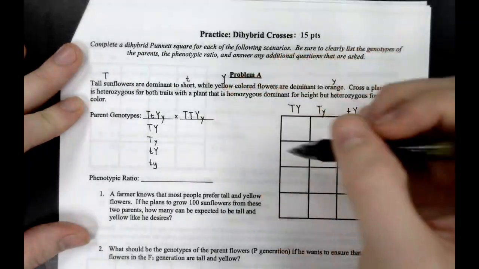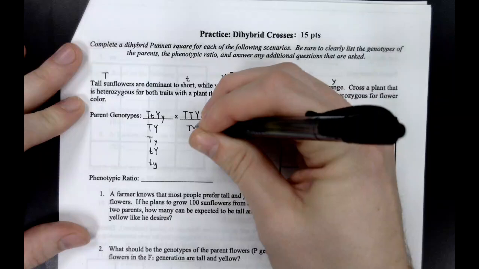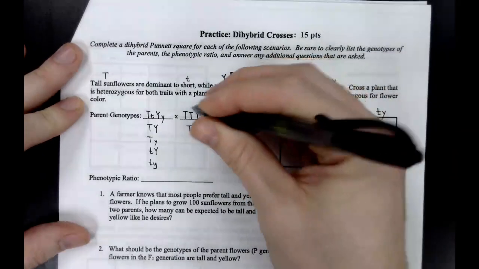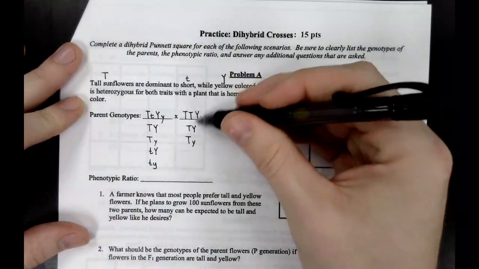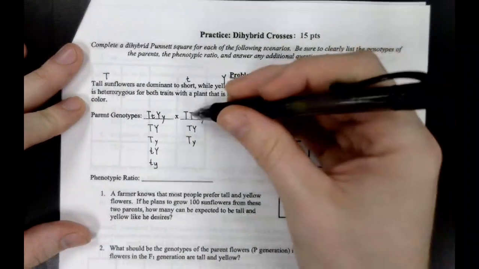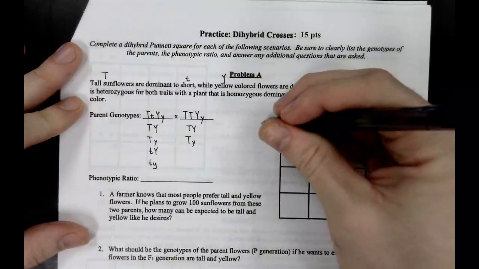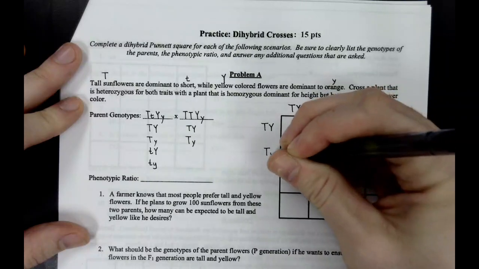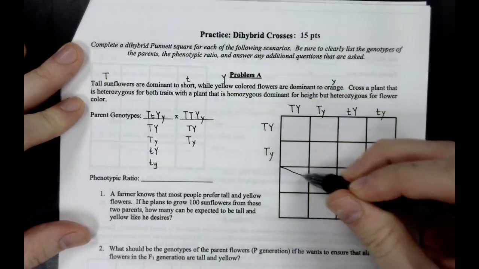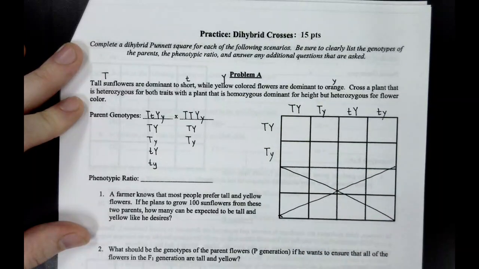I'll do the same FOIL method for my second genotype, which is a big T, big T and a big Y, little y. The outside says big T, little y. Inside, that's nothing new, big and big. And then last, big and small. So this is nice. I've got only two possibilities here. And that means all the boxes for these bottom two rows actually will not be needed at all.